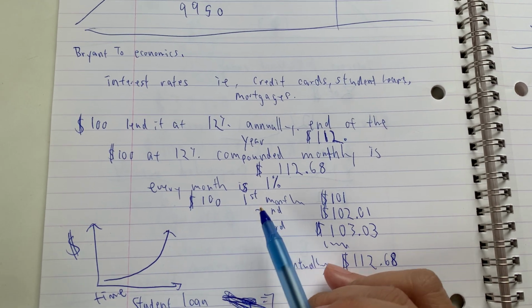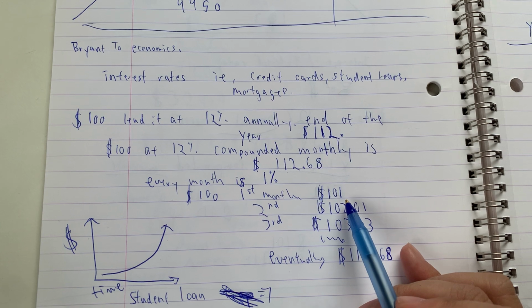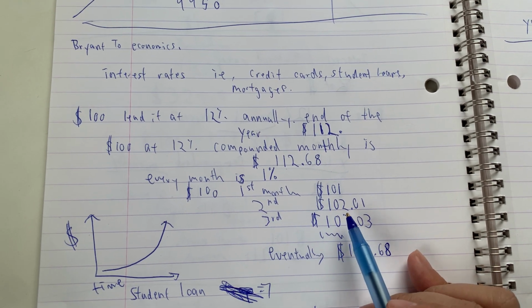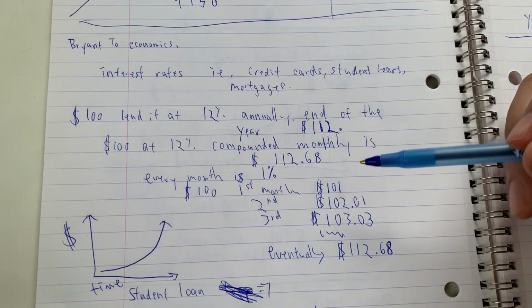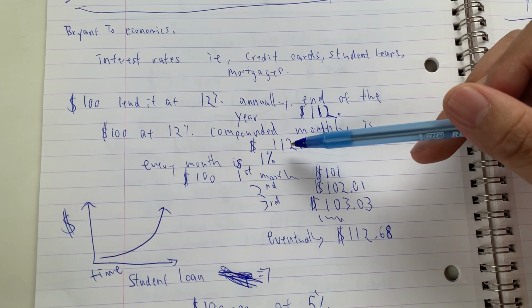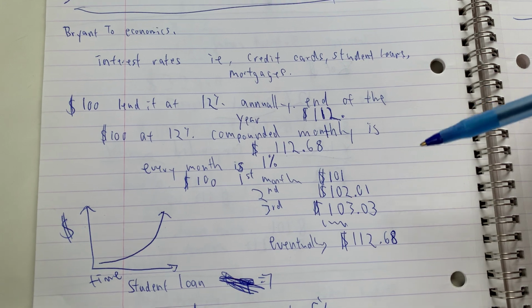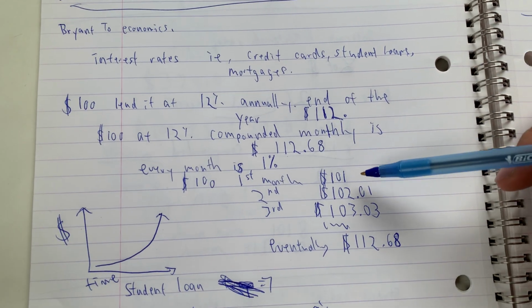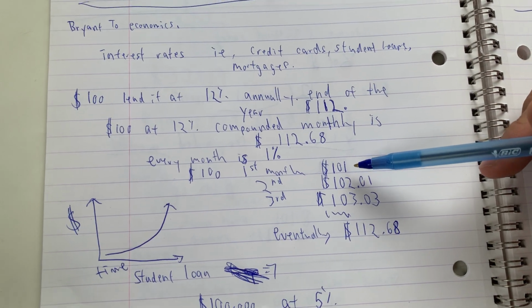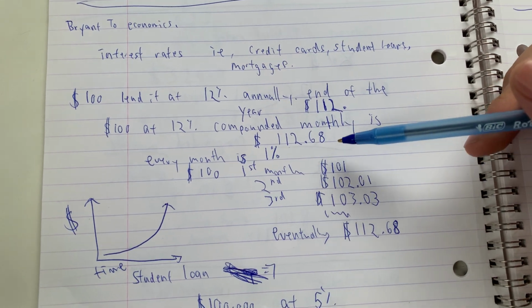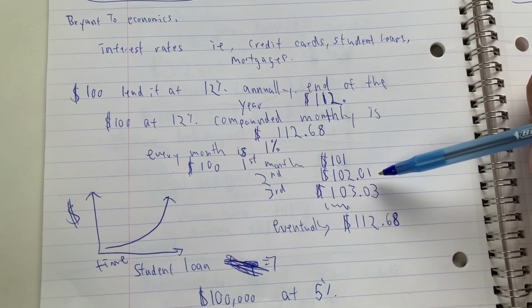So on $100, your first month, you get $101. Second month, you get $102.01, because the 1% applies to the previous month's entire balance. So you multiply by 1.01, which is how it works out to $102.01.